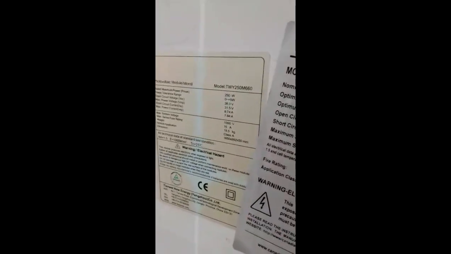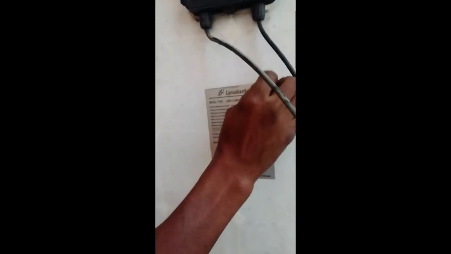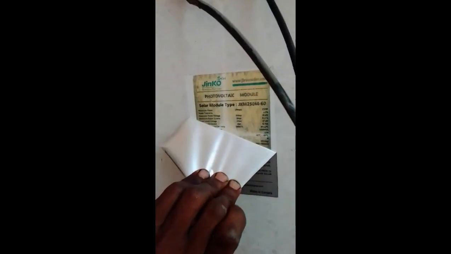I'm sure that's it with other panels also. Wait, bring this panel. Let's check again. Oh, see the same thing. This one is what? 250. My God. There are even different.